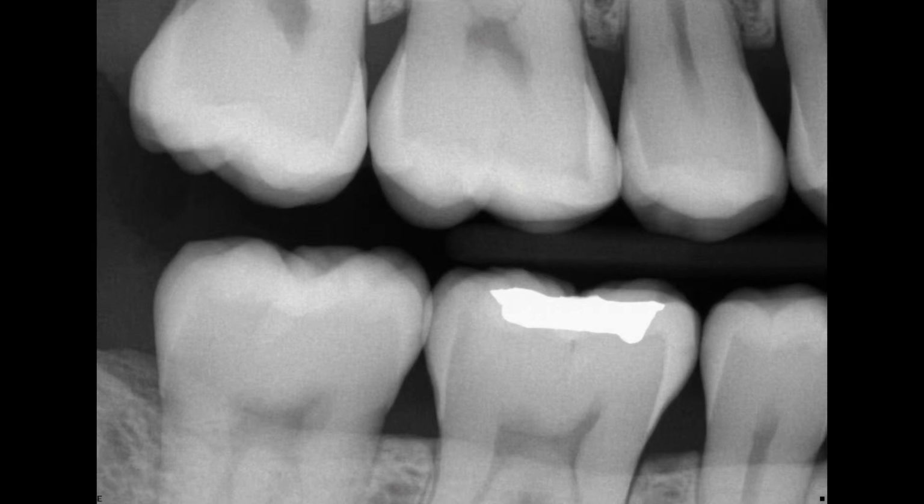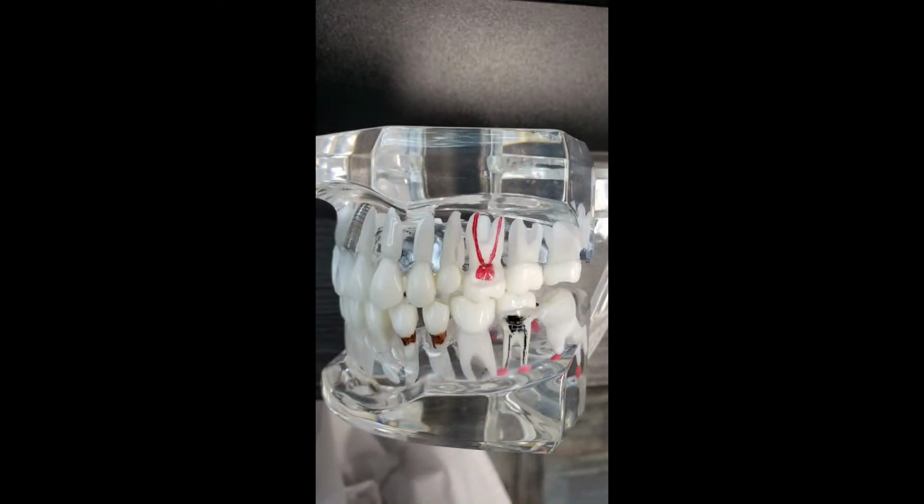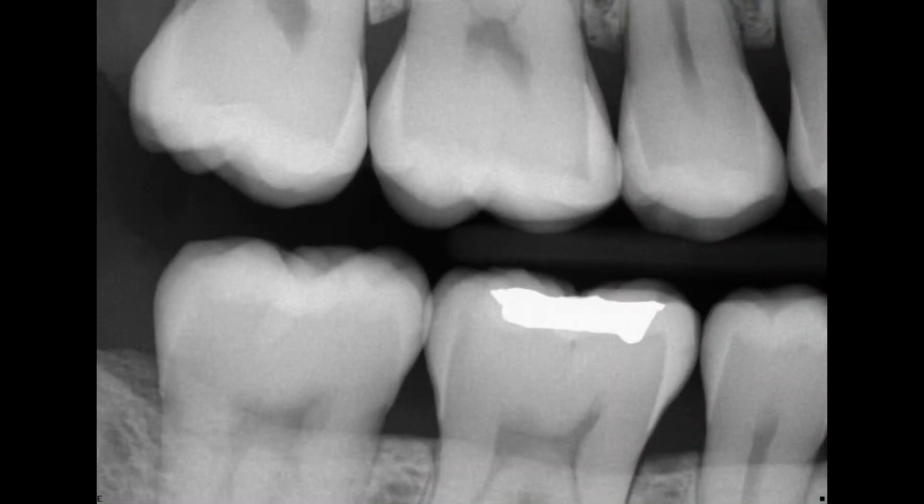Interesting. If you look at this plastic model of a tooth, the little red lines demonstrate where the blood supply is inside of a first molar. Let's go back to the other slide. The gray part, the most internal part of the tooth, is where that blood supply lives.